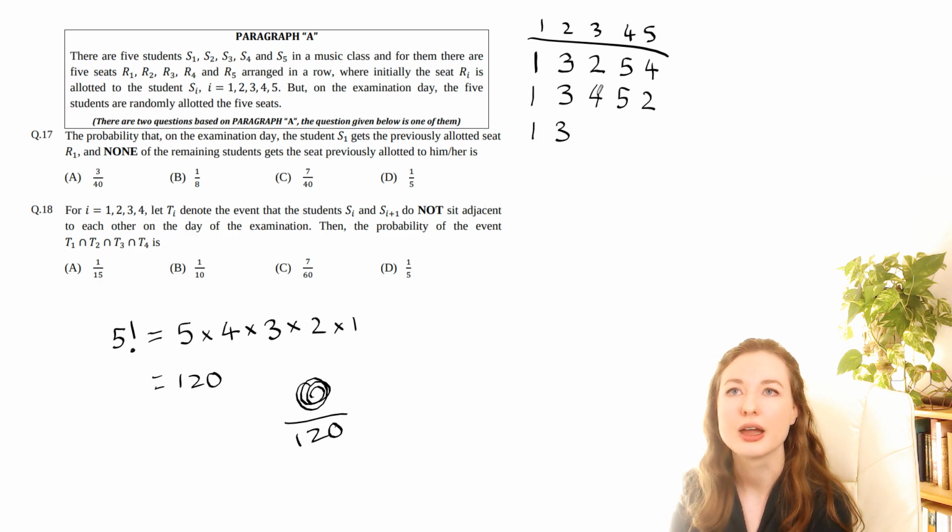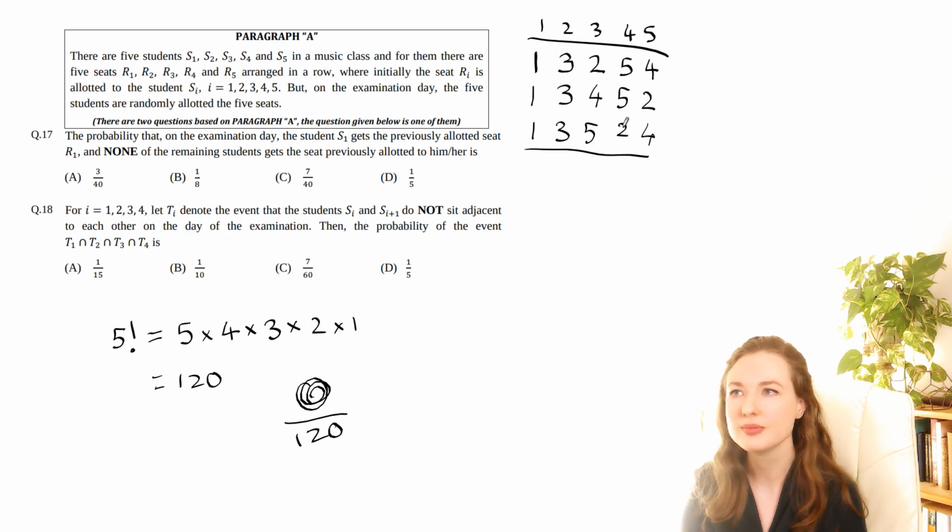The next one up from there would be 1, 3, 5. That leaves 2 and 4, which have to go in that order because the 4 can't go there. There's nothing else I could change this to, no higher number. So that's all of the ways of doing it with 1, 3 at the start.